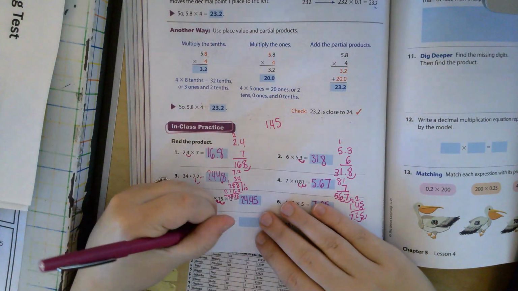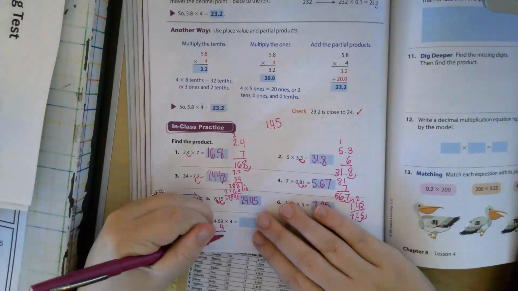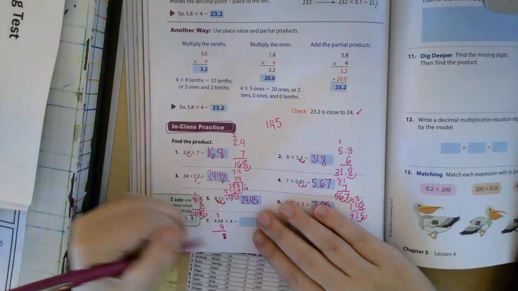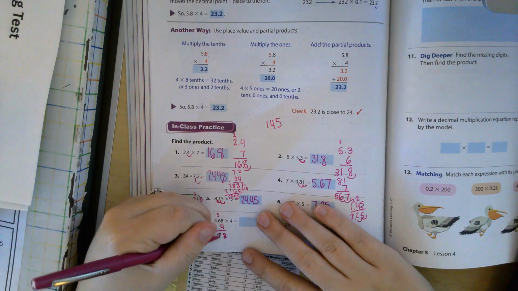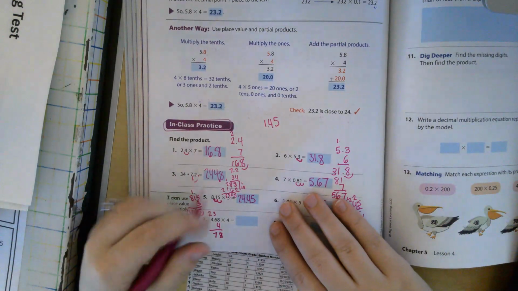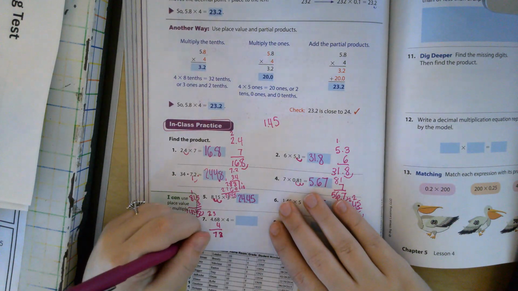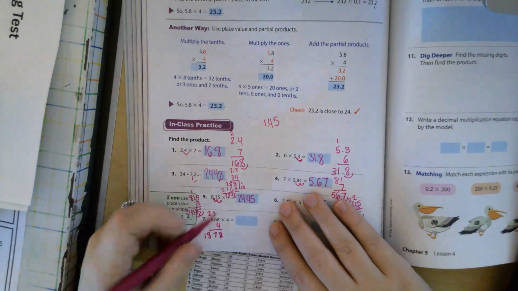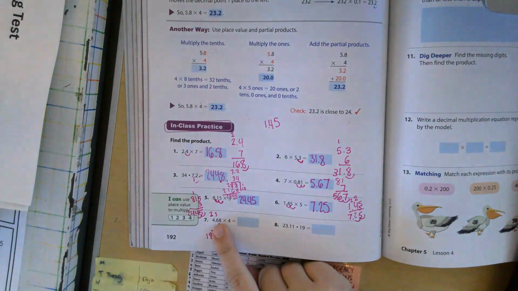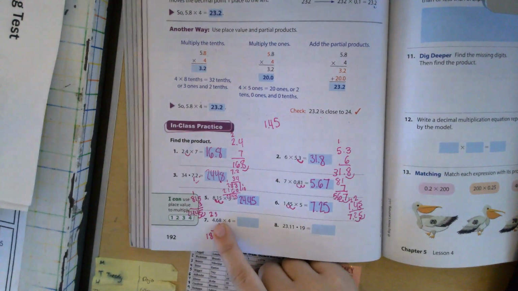$4.68 times 4. Stack them. 4 times 8 is 32. Put the 3 up here. 6 times 4 is 24. Plus 3 is 27. Carry the 2. 4 times 4 is 16. Plus 2 is 18. 1872. Put up a finger for how many numbers are past the decimal point in this number.